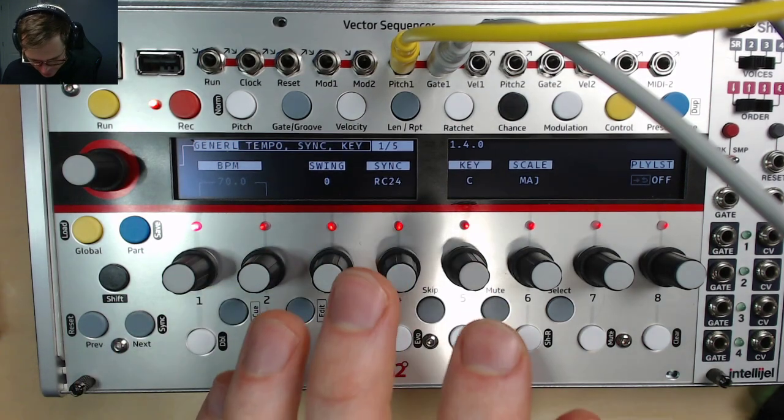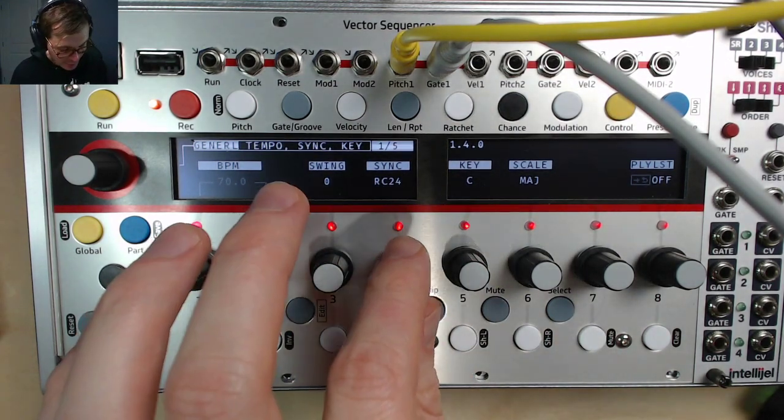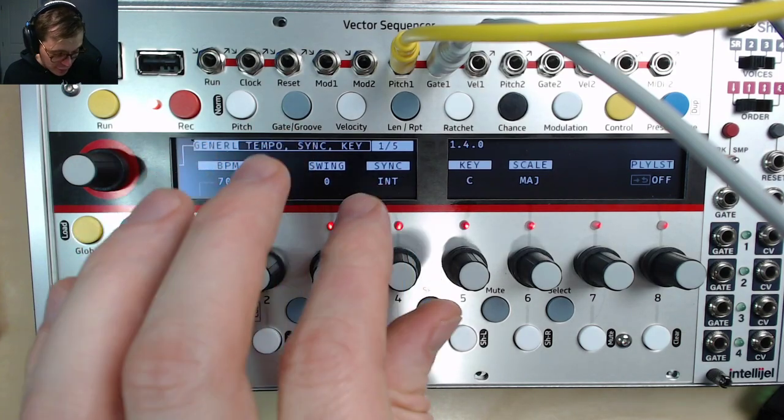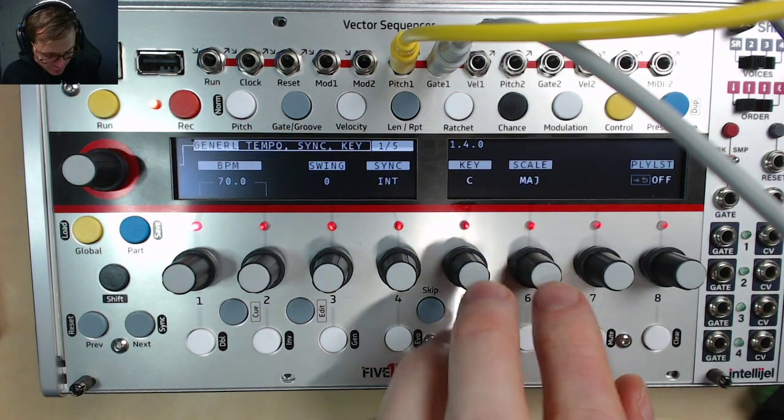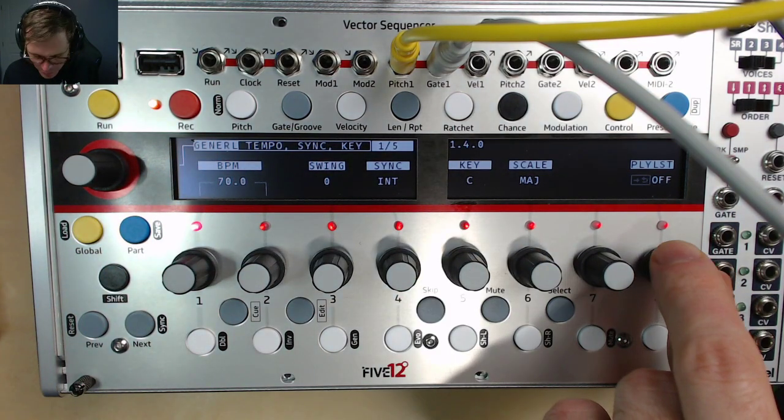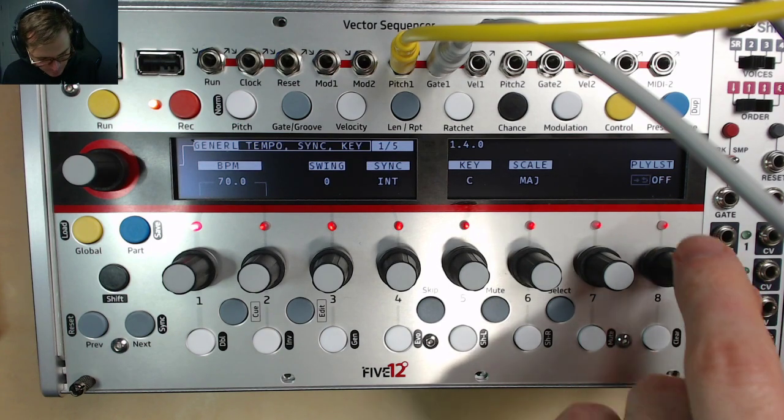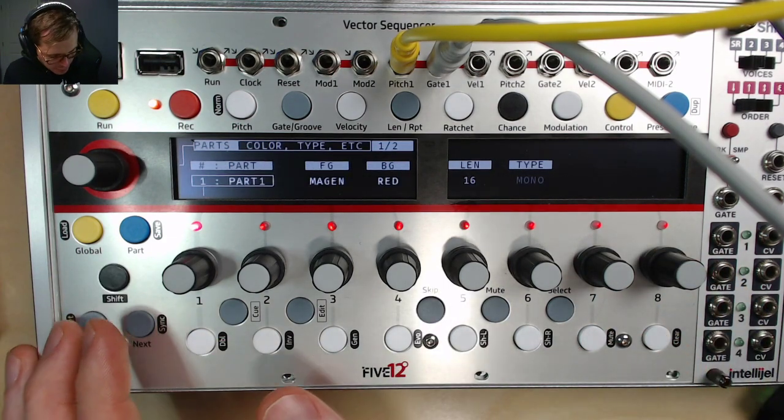Weird. Must have been a little static discharge that just triggered something. Anyway, so multiple different sync destinations, and then you set your key and scale. I haven't messed around with this playlist thing. I think this is new. Anyway, so the next page.